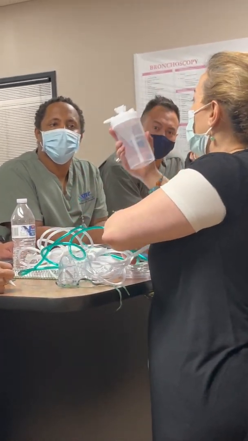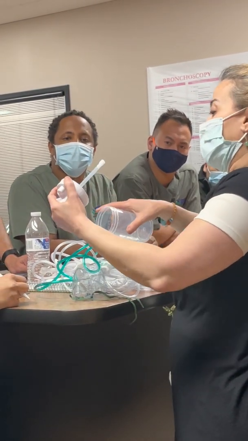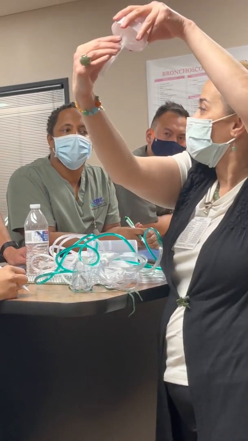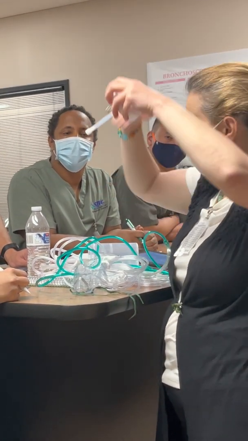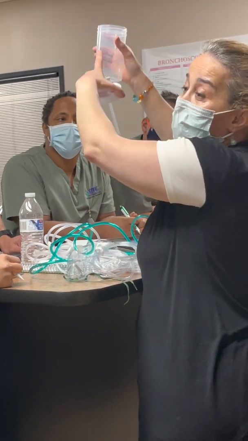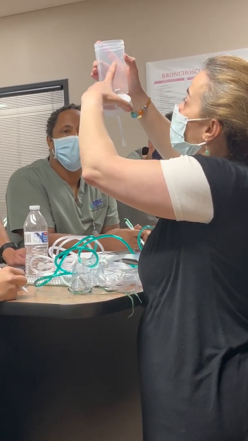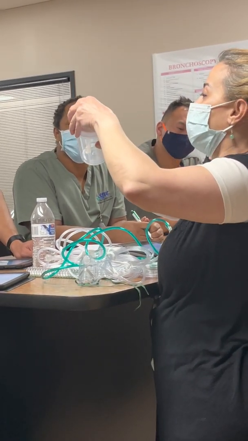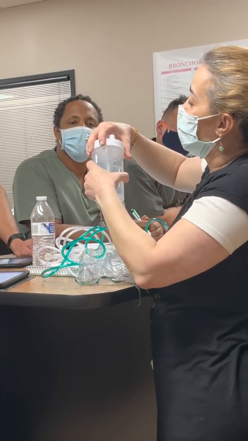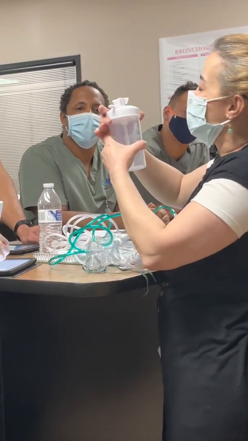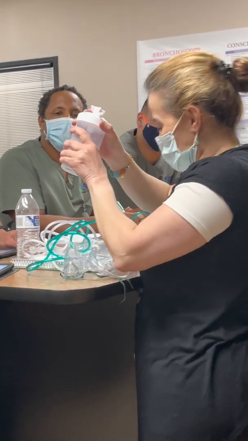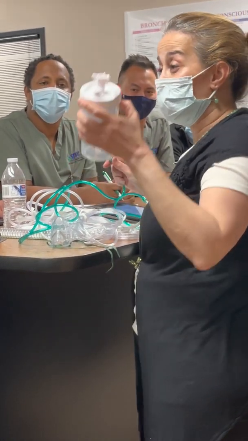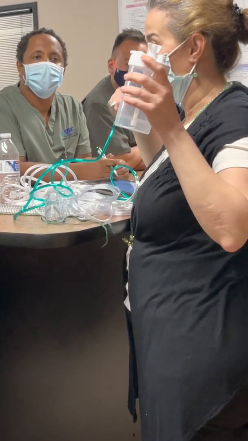This is the bubble humidifier that we use for nasal cannula. This part of it prevents the water from going back into the nose. Okay, you pour the sterile water in here up to this marking. It says maximum, and then make sure you hold this straight. Exactly. Otherwise, it would be a mess. And then you can provide humidification because oxygen makes your nose dry.